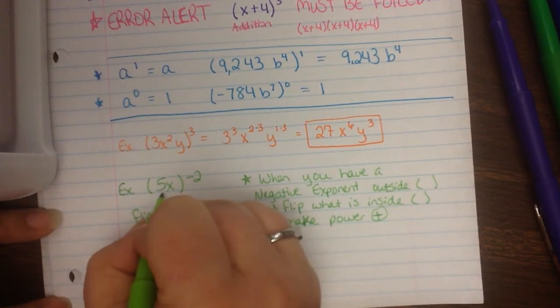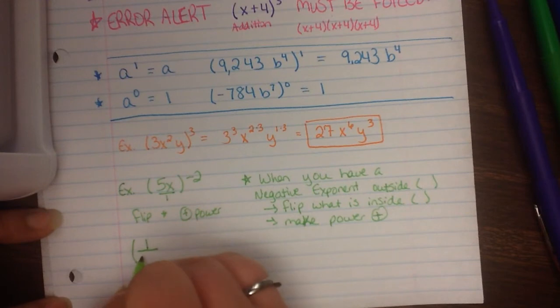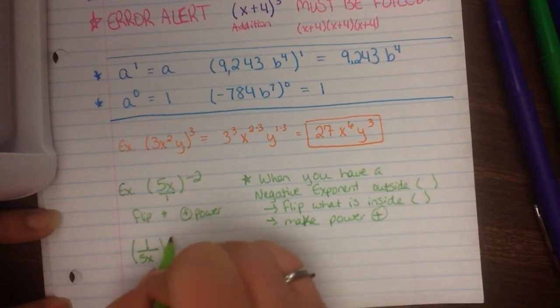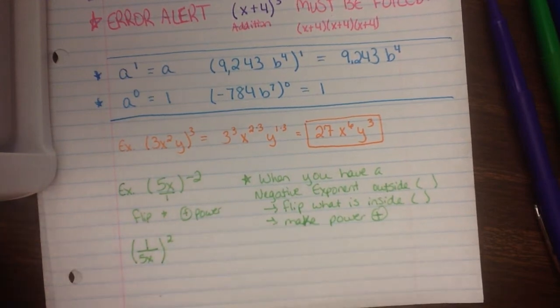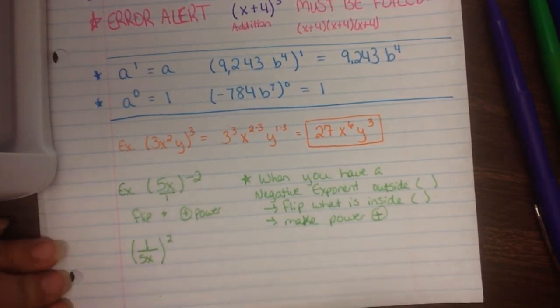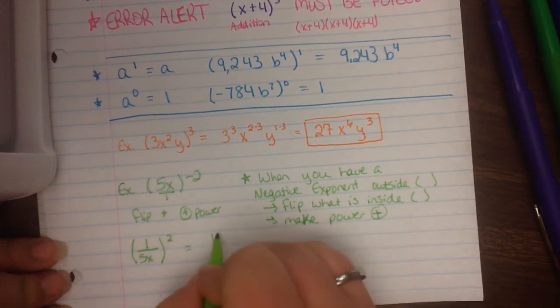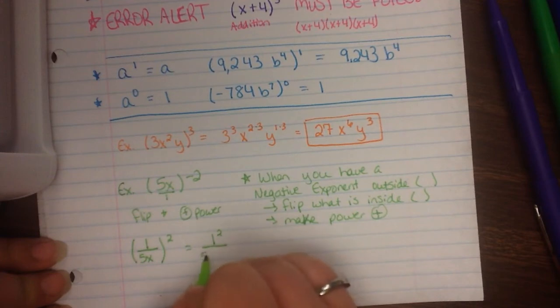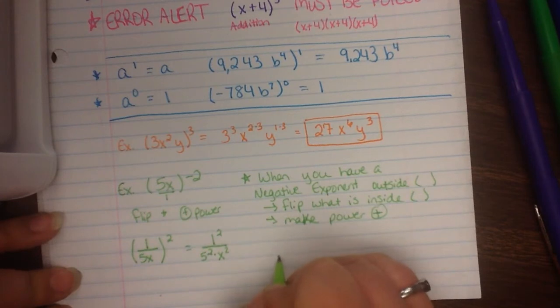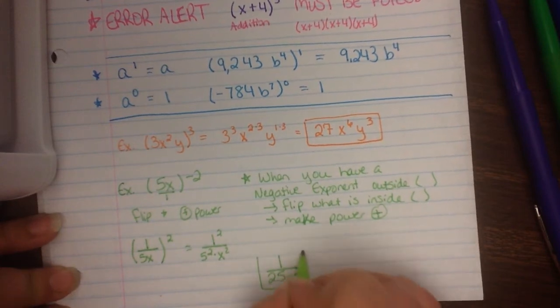So right now I have this as over 1, so I flip it 1 over 5x, and now it's to the second. If I had more stuff out here, I would need to make sure to move this whole 5x down to the other side. So now I need to square everything, so 1 squared divided by 5 squared times x squared. So 1 squared is just going to give me 1, 5 squared is 25, and x squared I just leave as x squared.